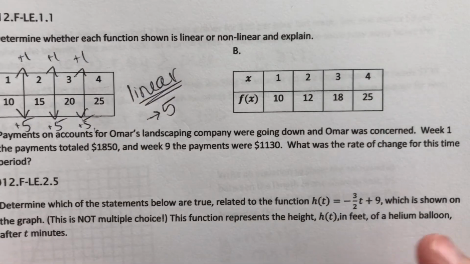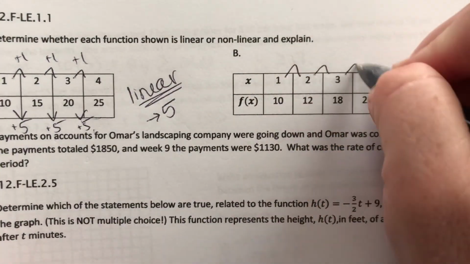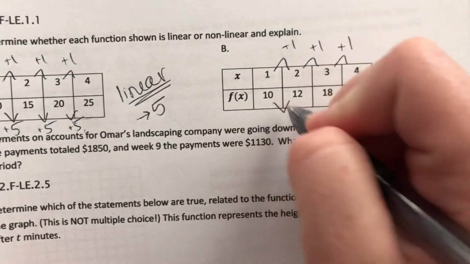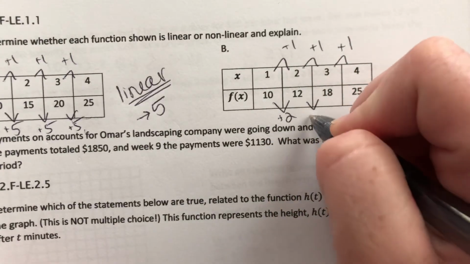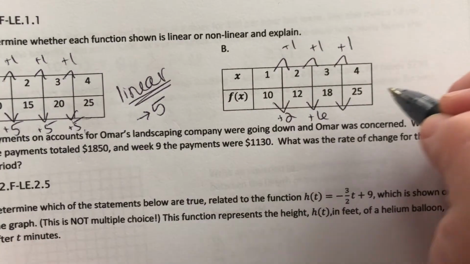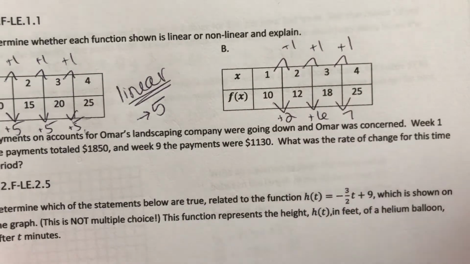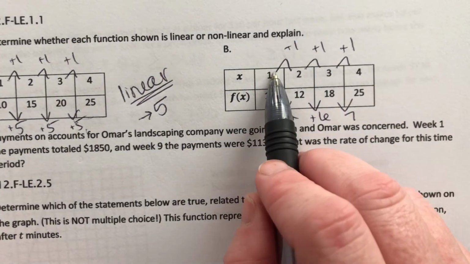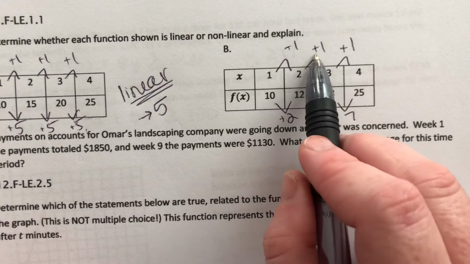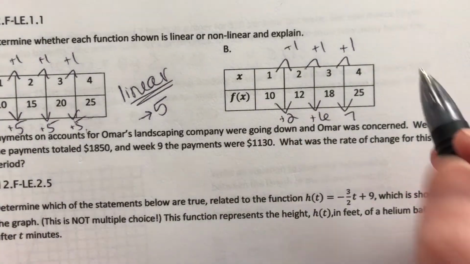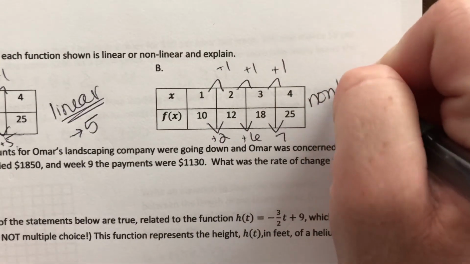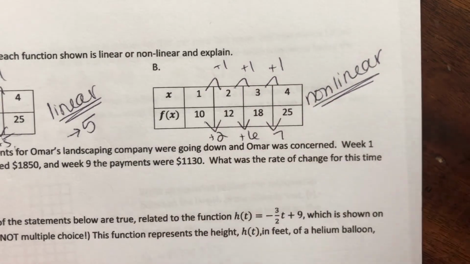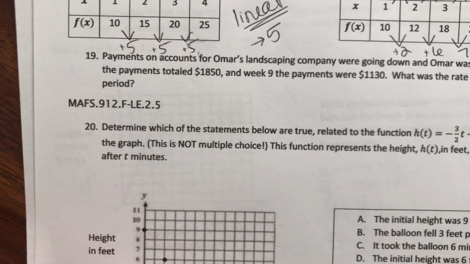Okay, number 8, x is constantly going up by 1, plus 1, plus 1. Y is going up by 2, and then it goes up by 6, and then it goes up by 7. So it is not going up by the same amount at all, right? Here it changes by 2, here it changes by 6, here it changes by 7. So this is nonlinear. It's not going to create a straight line if we were going to graph all of these ordered pairs. Okay, number 19.